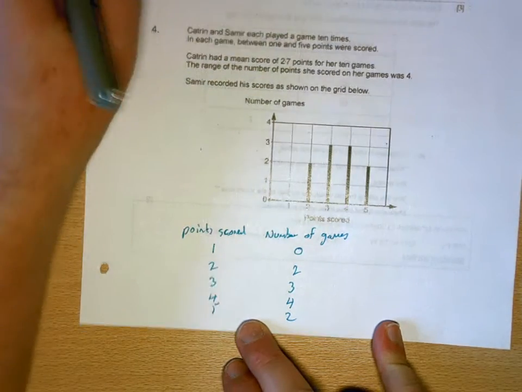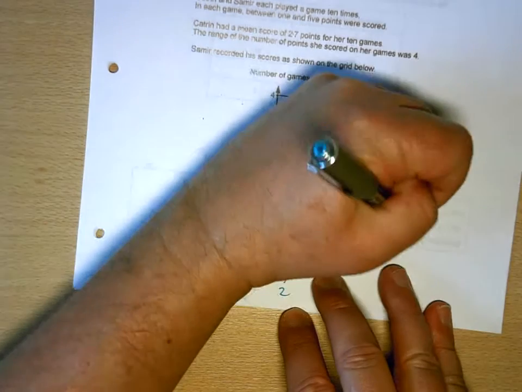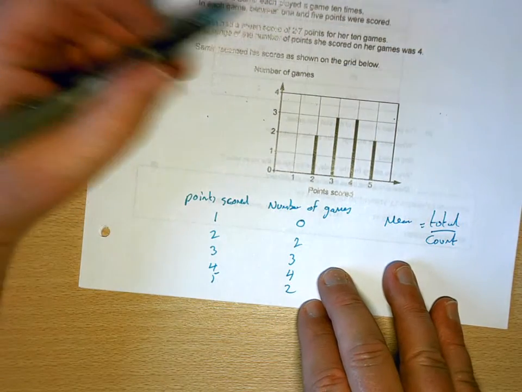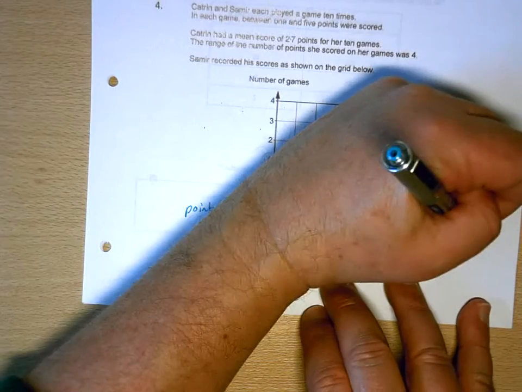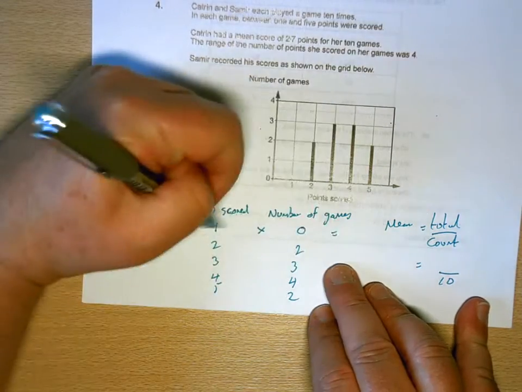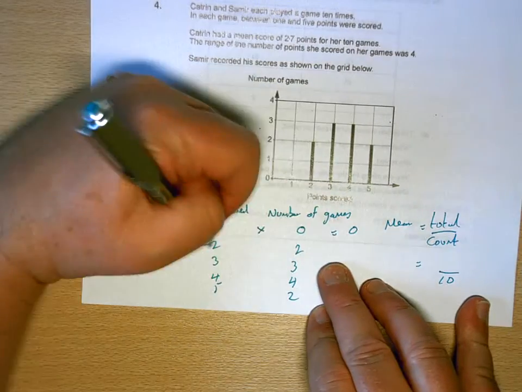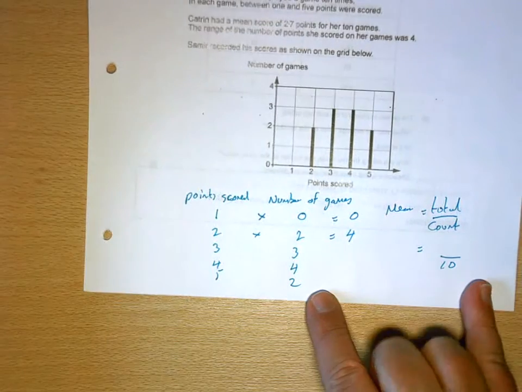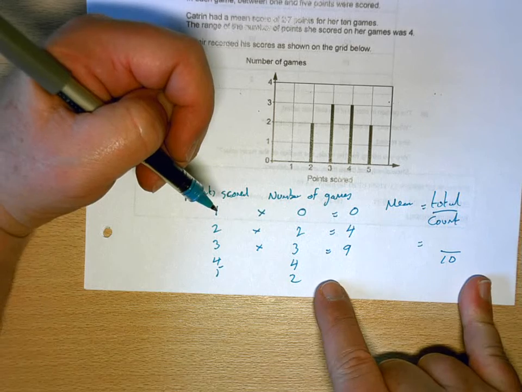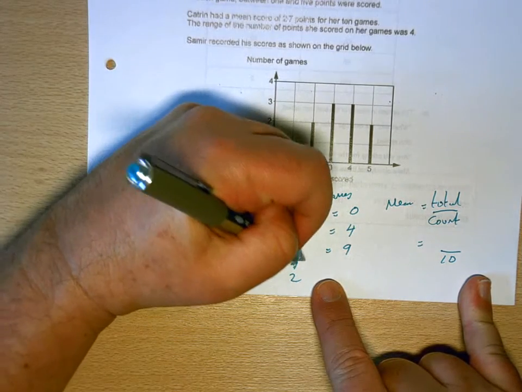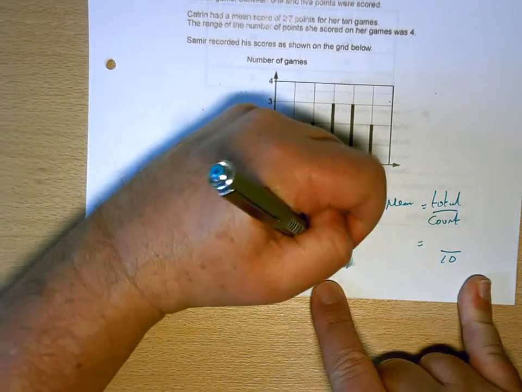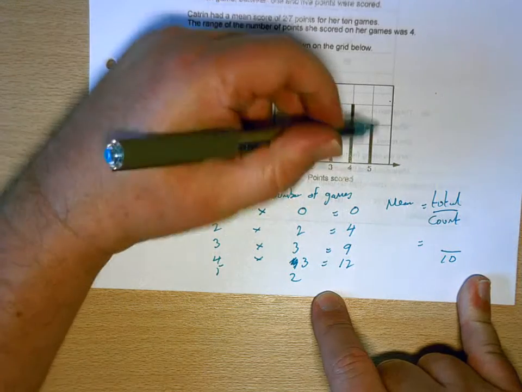So to work out the mean, we're going to do the total divided by the count. So the game was played 10 times, so the count is going to be 10. To find the total now, we're going to do no games scored 1, 2 games scored 2, 3 games scored 3 points. I don't know why I wrote 4 there, it's 3, isn't it? 3 games scored 4 points, so that's going to be 4 times 3, which is 12. And 2 games scored 5 points.